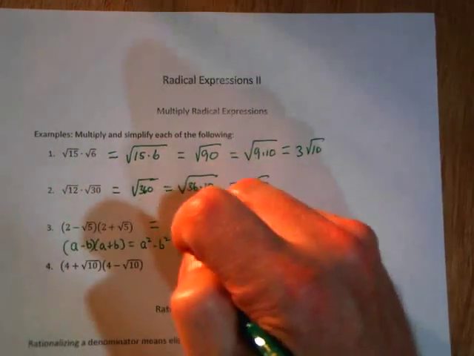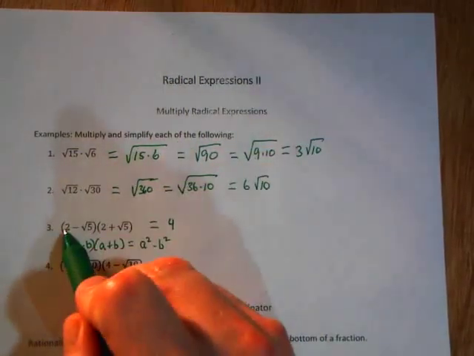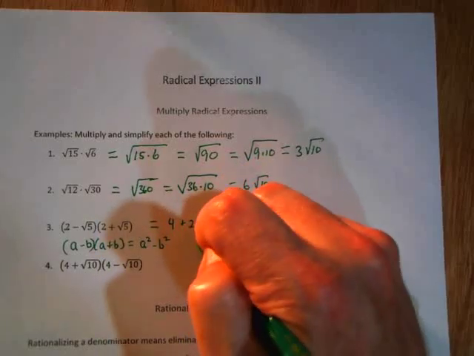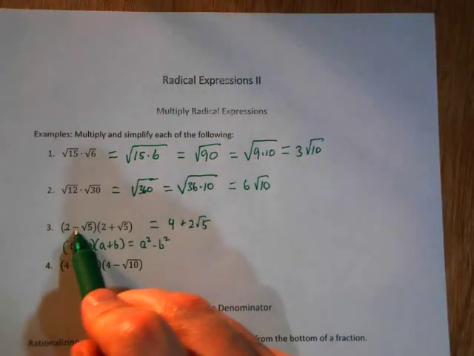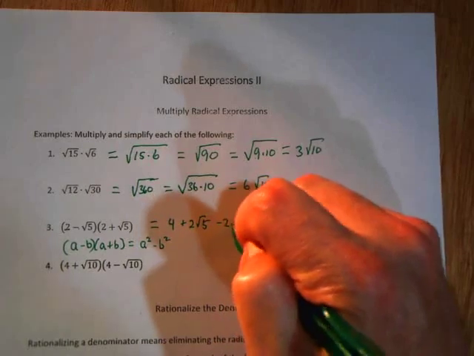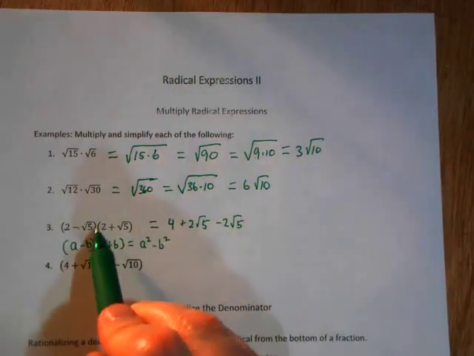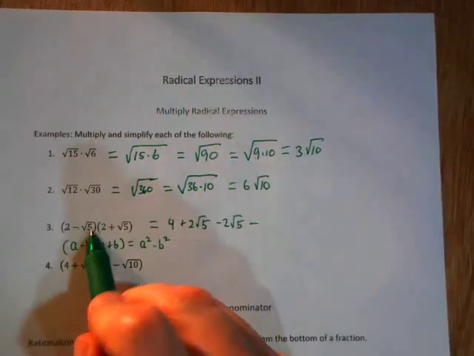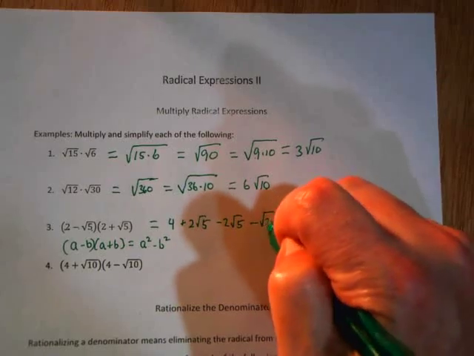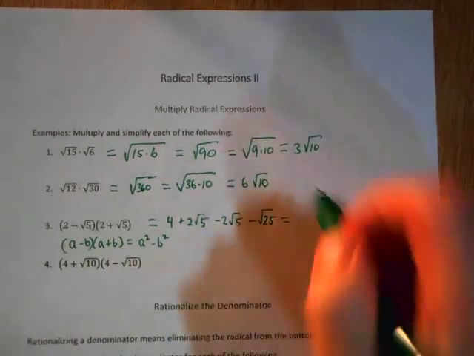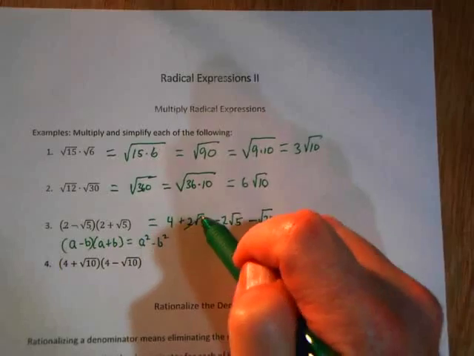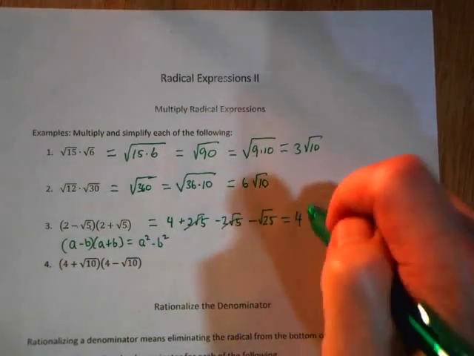2 times 2 is 4. And then 2 times the square root of 5 is 2 square roots of 5. And then we have a minus 2 square roots of 5. And then a minus square root of 5 times square root of 5 is square root of 25. So this turns out to be 4. Those two add up to 0.